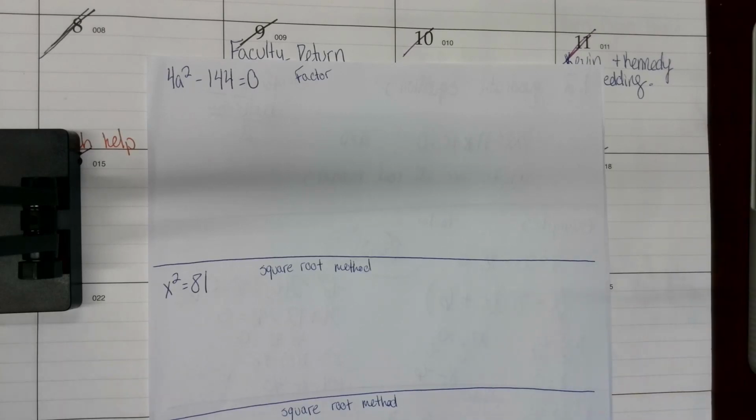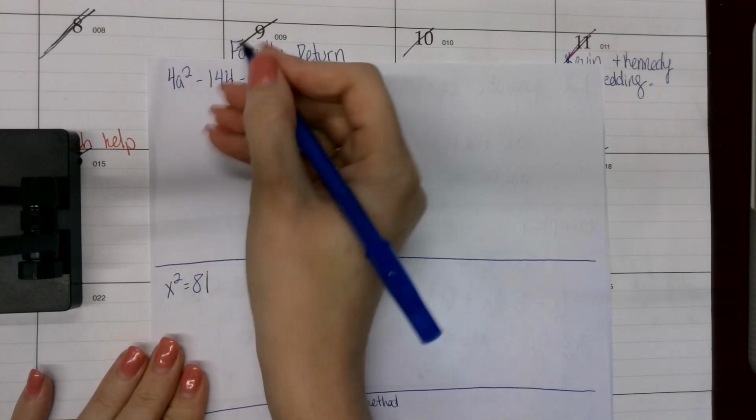Okay. This is another one very similar to the last one, and there's a couple different ways you can do it. So the first way you can do it, if you look at this and say there's a square root of 4a squared and there's a square root of 144, you can go ahead and see that this is the difference of two squares and factor it as such.